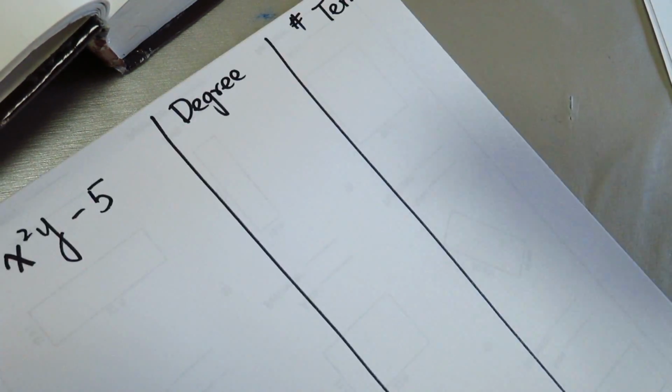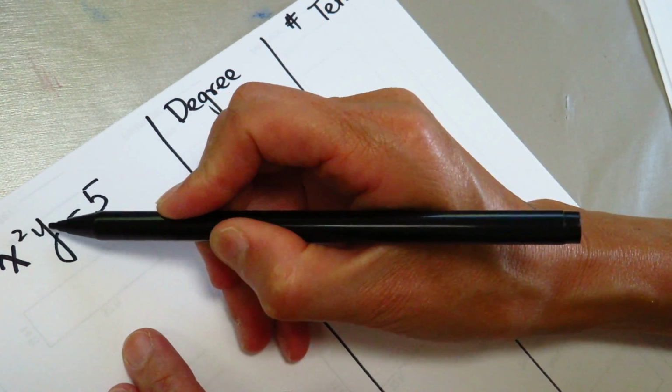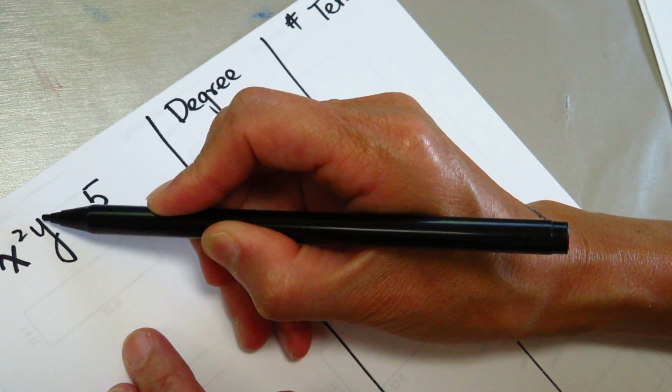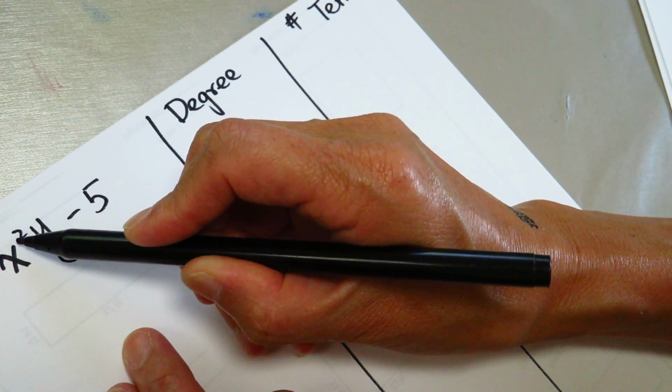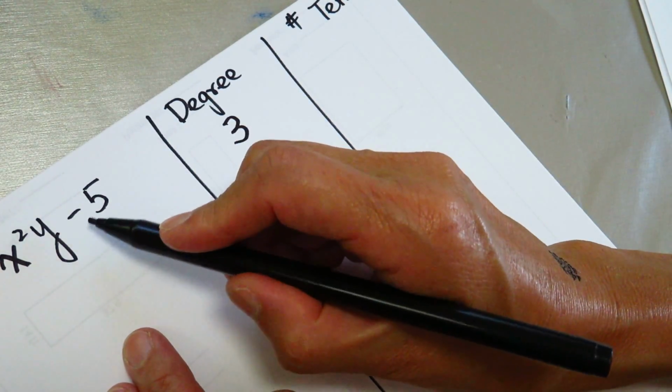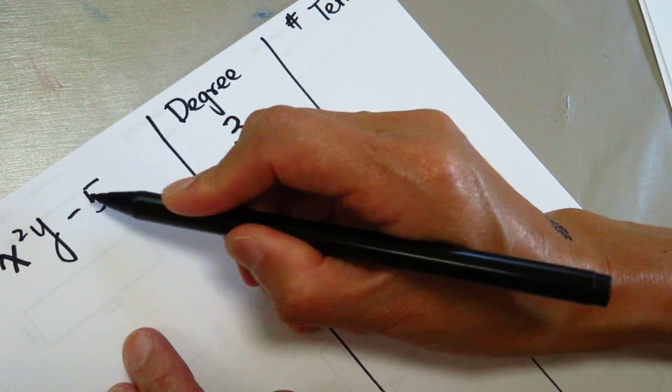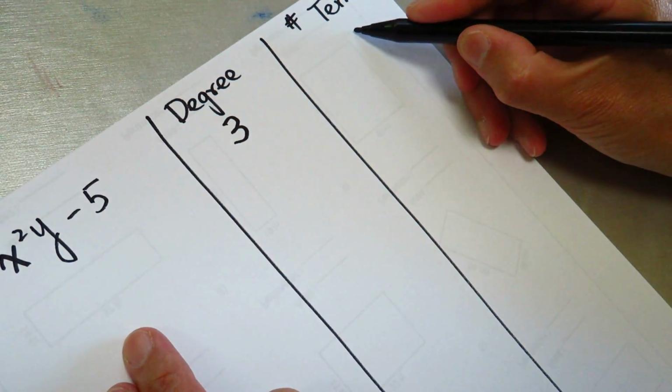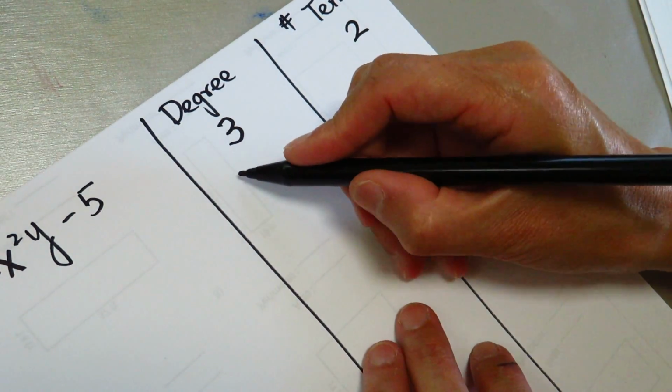Can you see it? Okay, so x to the power of 2 and another variable y to the power of 1. 2 plus 1, so the degree is 3. And the terms, 1 term and 2 terms. So 2 terms. What do we call it?